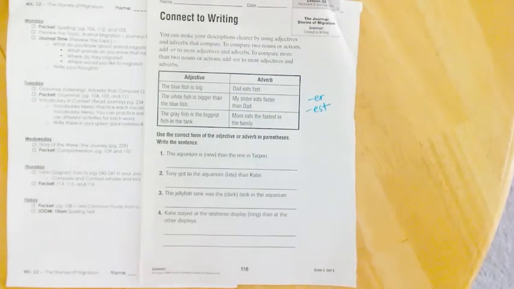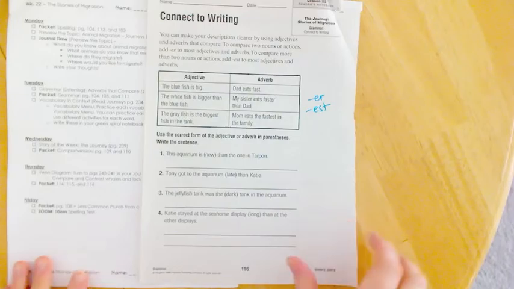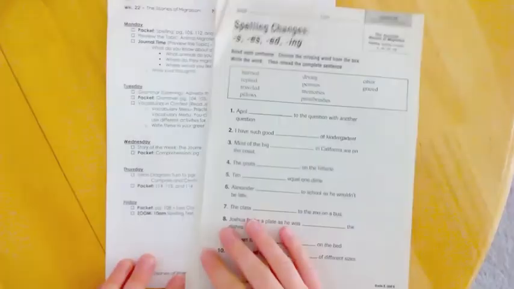You did that on Tuesday. This is just extra practice. So if you have time, those are the 3 pages you're going to do.